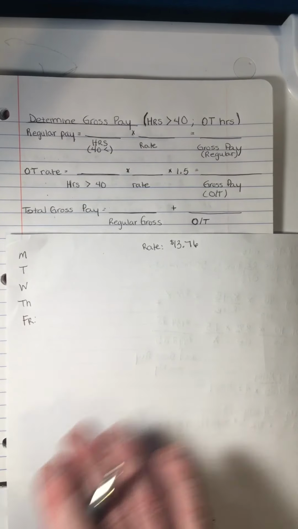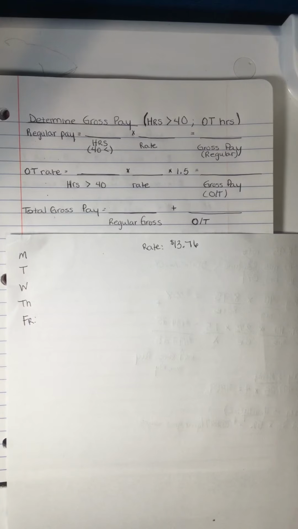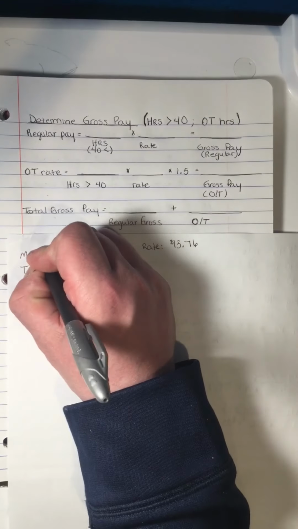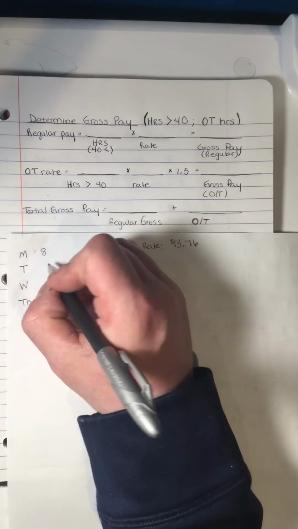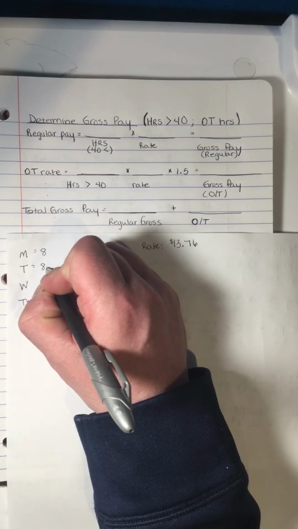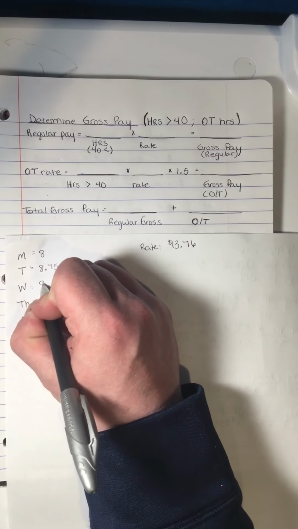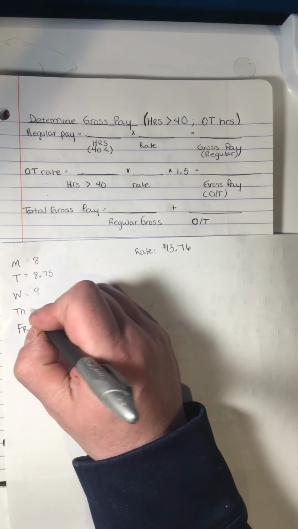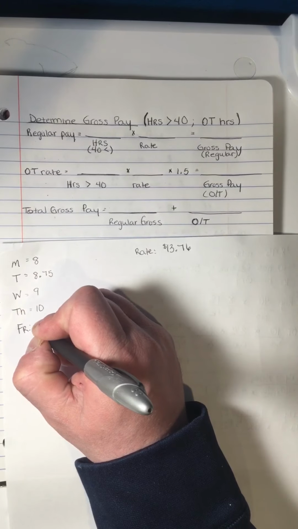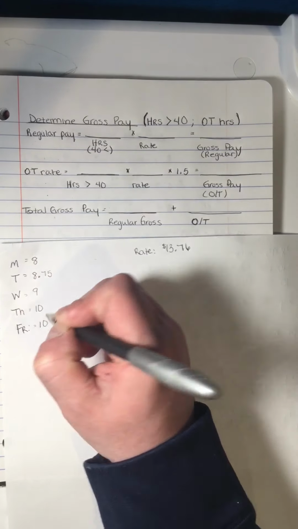I'll do this right here so we can still see our formulas. So Monday, we have 8 hours. Tuesday, 8.75. Wednesday, 9. Thursday, 10. And Friday, we'll say 10.